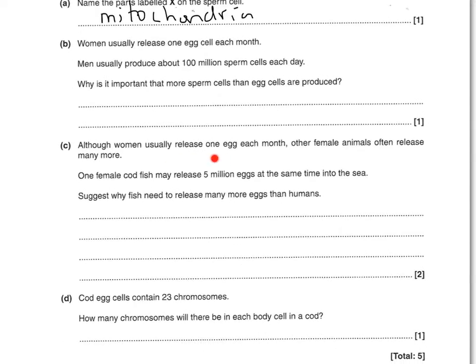Although women usually release one egg each month, other females often release many more. One female codfish may release 5 million eggs at the same time to the sea. Why do fish need to release many more eggs than humans? And that's just it, because there's a lesser chance of one egg being fertilised, or it just increases the chances of fertilisation. So the same answer to question B, really.